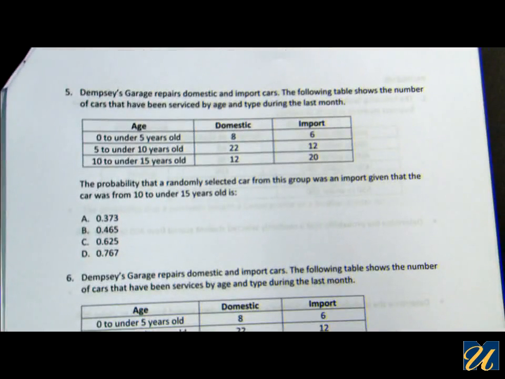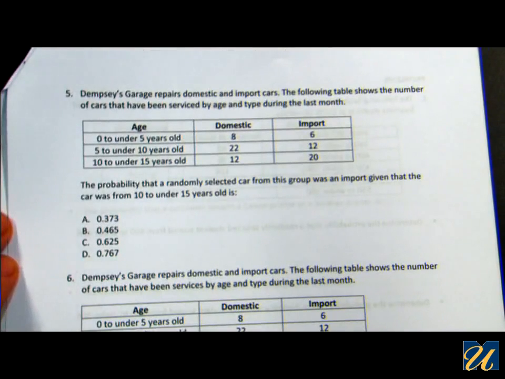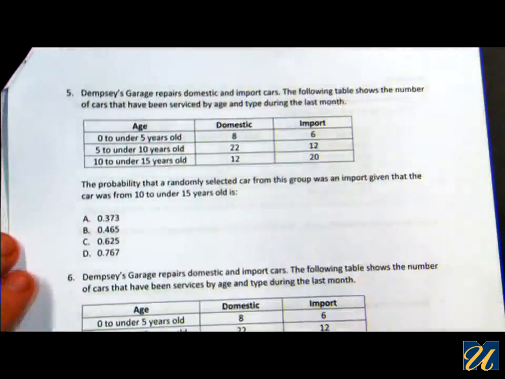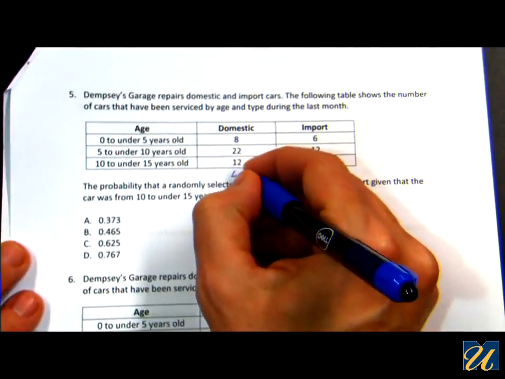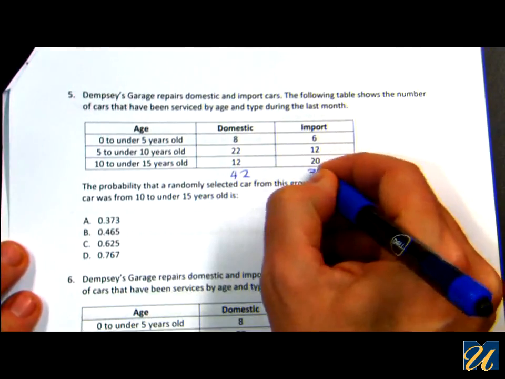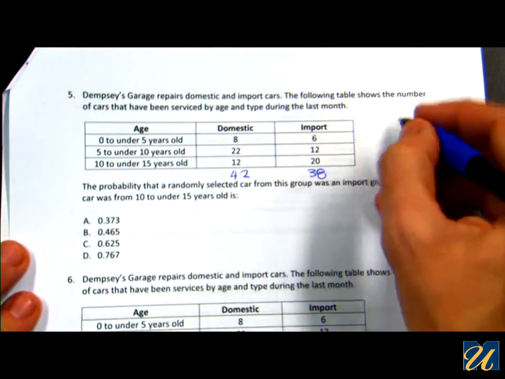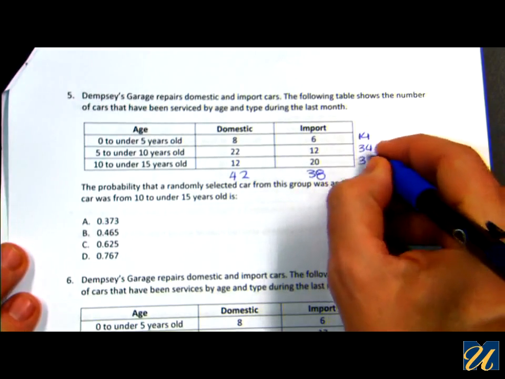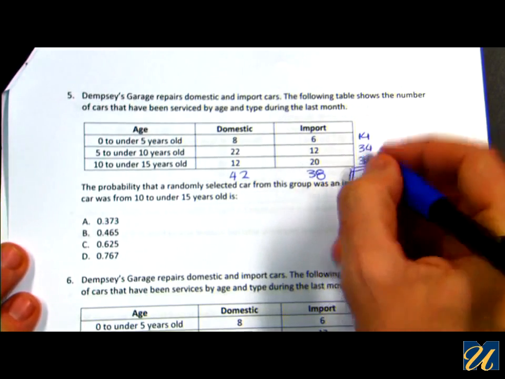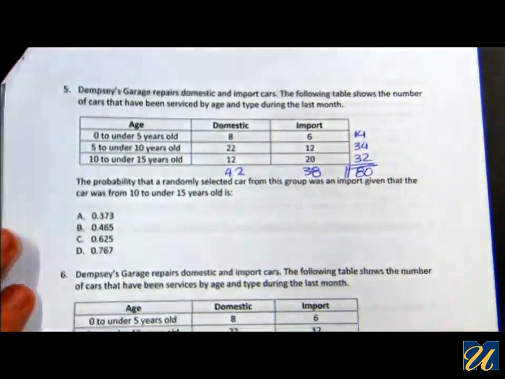Dempsey's Garage repairs domestic and import cars. The following table shows the number of cars that have been serviced by age and type during the last month. When you are given a table, the first thing you want to do before you start calculating probabilities is just find the totals. So you add the columns, the rows, and what we call the grand total. That means the total number of entries.